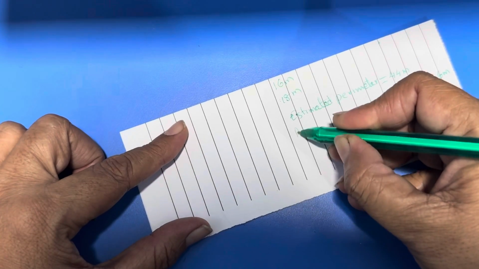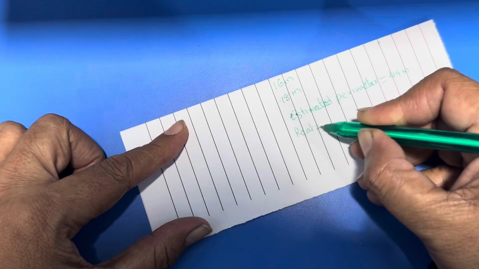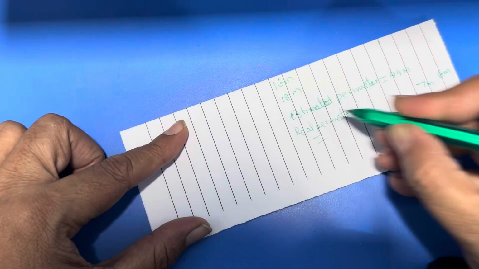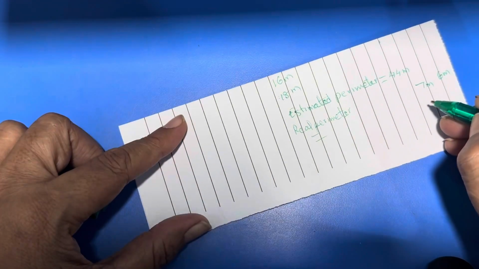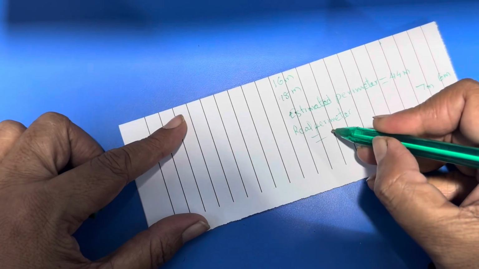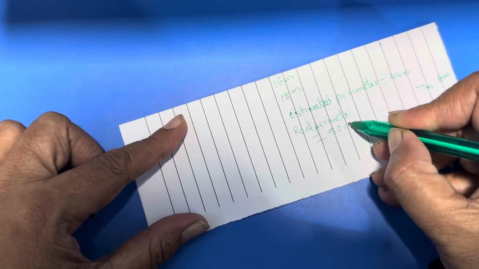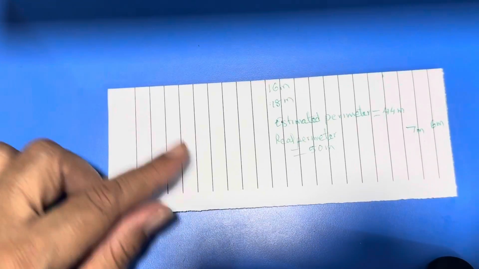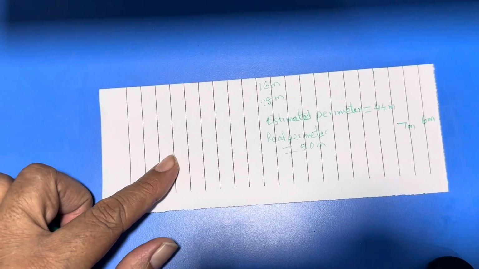And the real perimeter is 18 plus 7, which is 25, and 25 twos are 50, right? So that's the difference between our estimation and the real perimeter. So you can take such shapes and verify your answers.